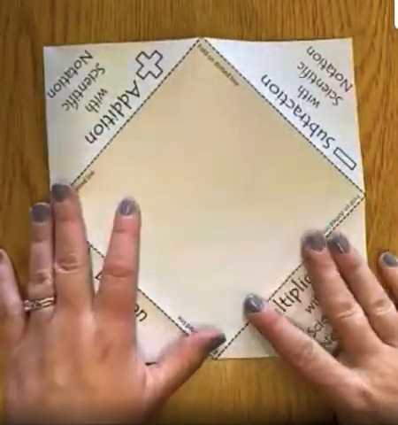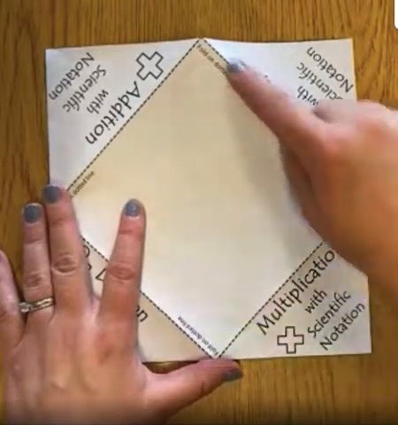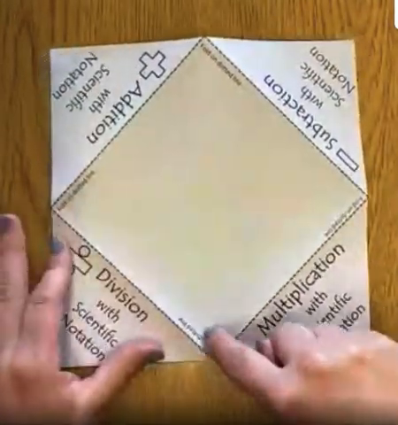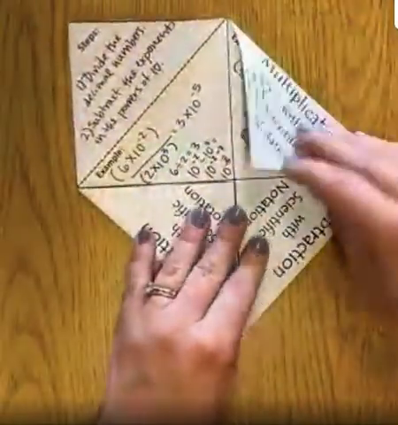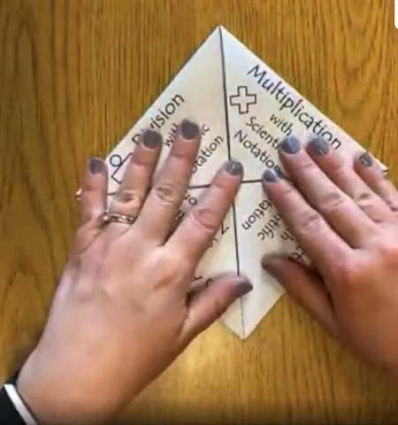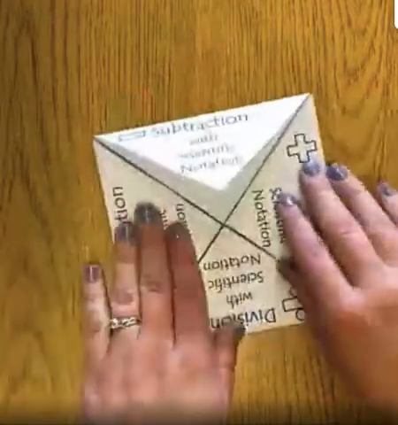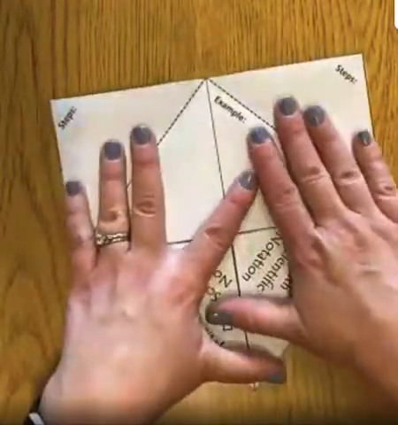So you're going to take this off so you get a nice little square. After you have that nice little square, I want you to take every single one of these dotted lines that you have here, and I want you to fold into the center. So it just folds right in here, just like that. We're going to do addition and subtraction with scientific notation, so that's where we're going to focus.